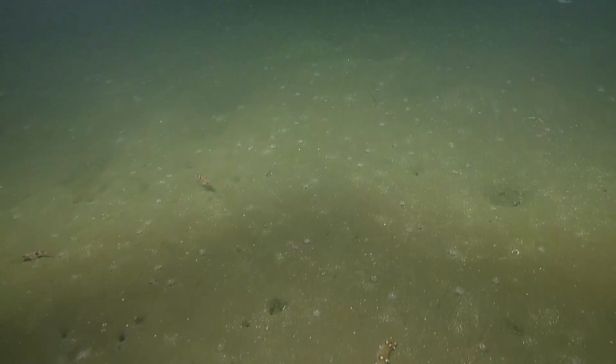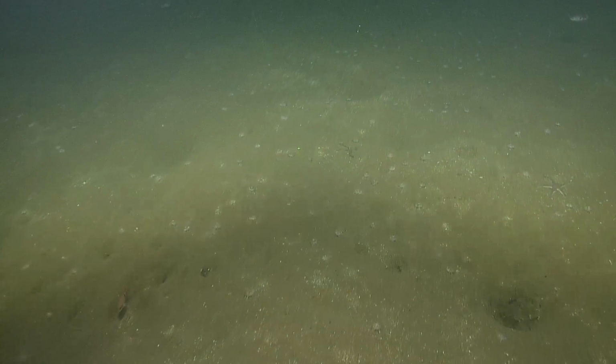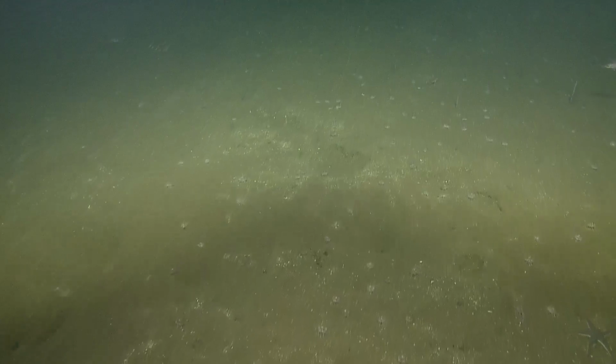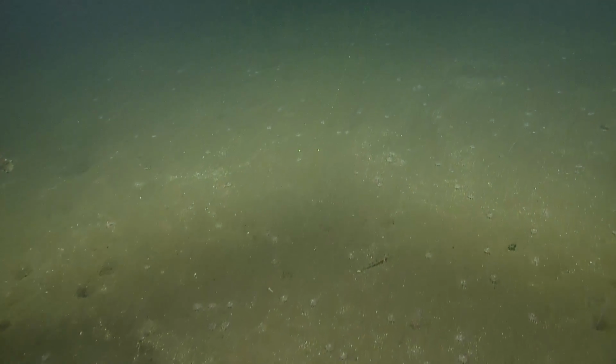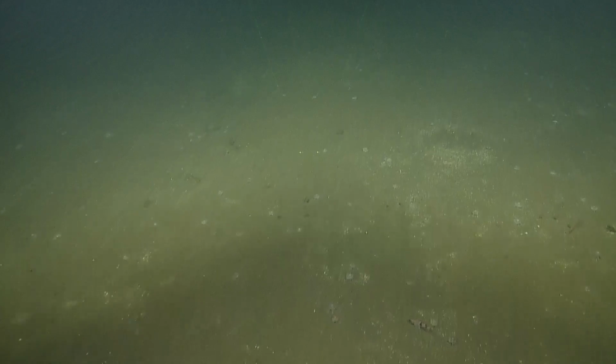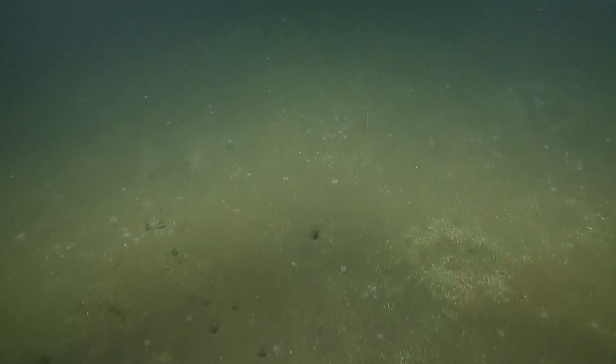Okay, the last minutes now. Great place to end. Here, Santa Cruz Island, at the Channel Islands National Marine Sanctuary.